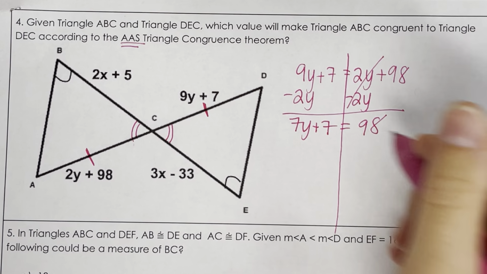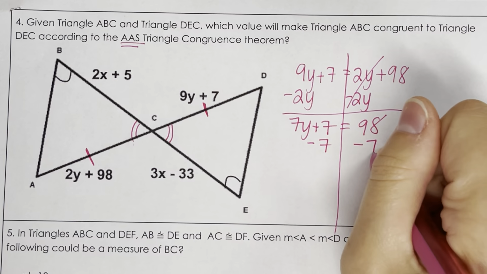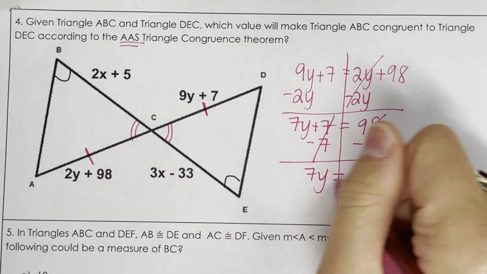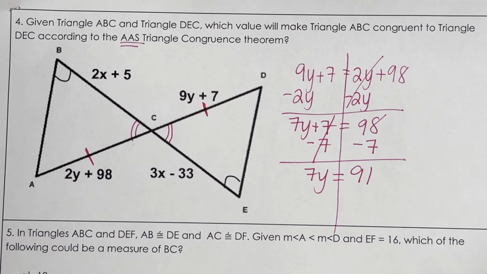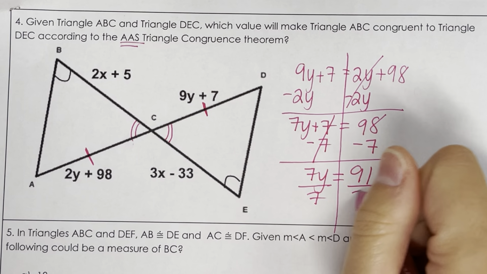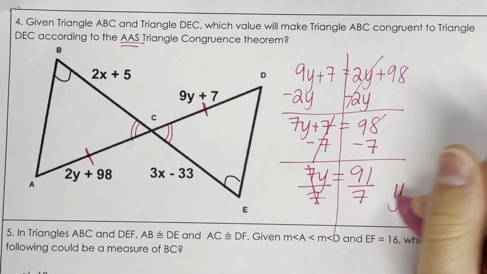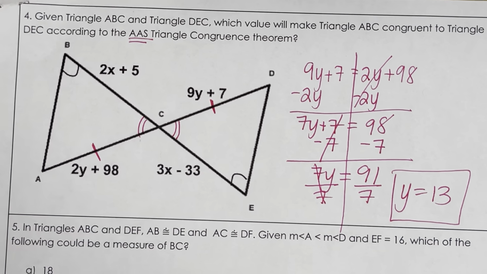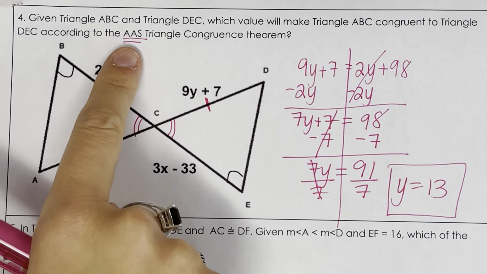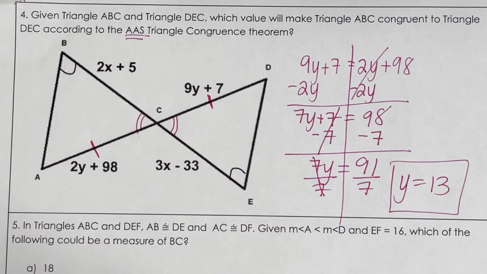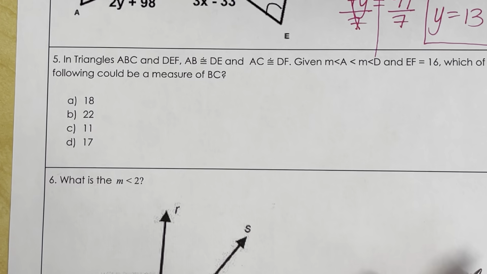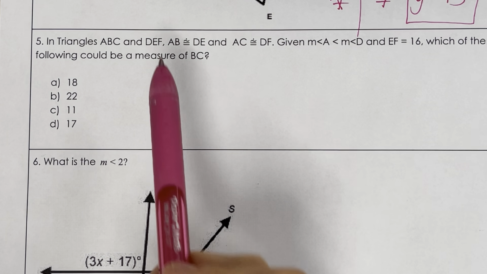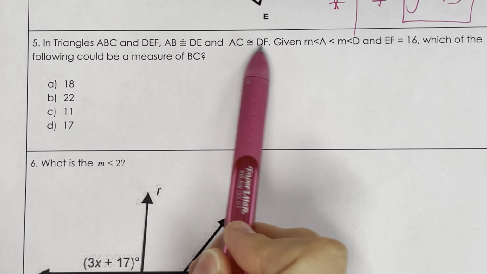Then I'm going to subtract 7 from both sides to get all my constants on the same side. I get 7y equals 91. And then my final step is I'm going to divide both sides by 7. I get y equals 13. There's my final answer. Okay, so making sure you're reading the question and are really careful about choosing the correct side. Number 5, in triangles ABC and DEF, 2 of these segments are congruent and then another 2 pair of segments are congruent.